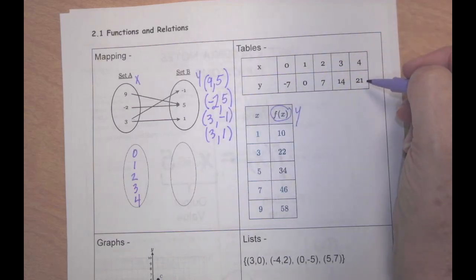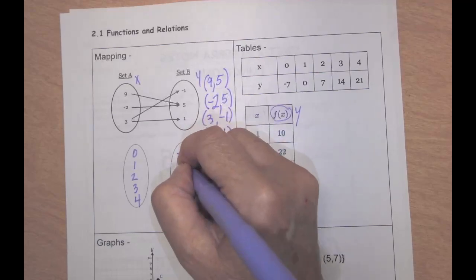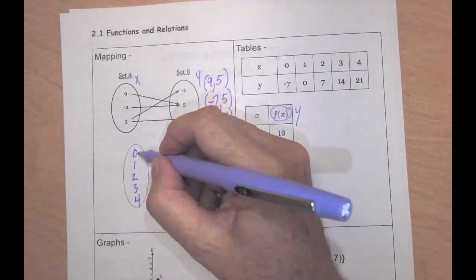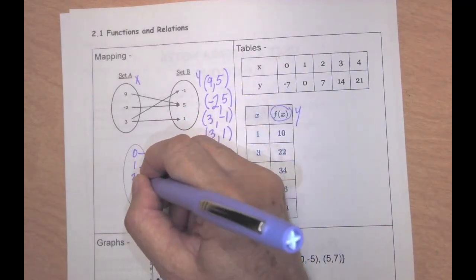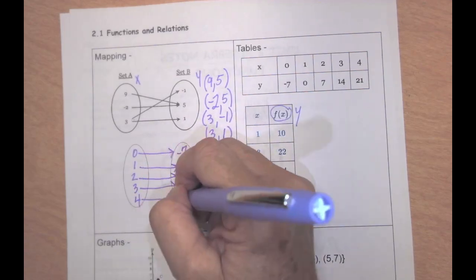Let's list our y's least to greatest. Well, they already are listed least to greatest. Even if they weren't, that's how you would do it. So 0 is paired to -7, 1 to 0, 2 to 7, 3 to 14, 4 to 21.